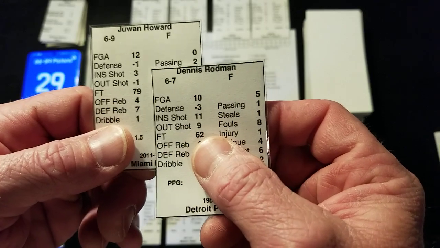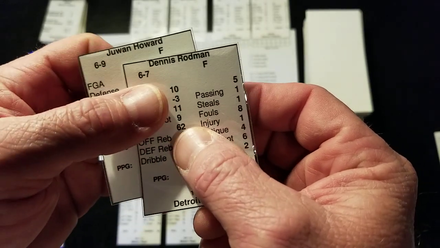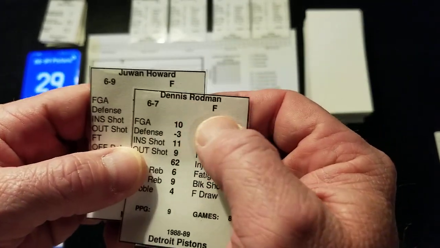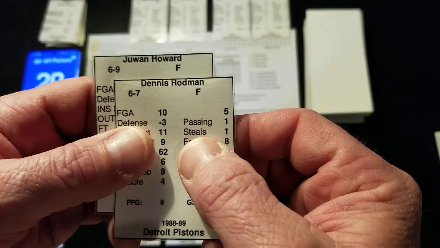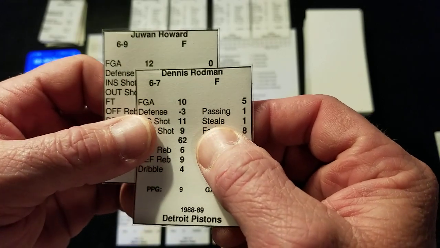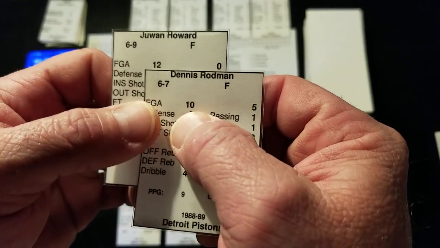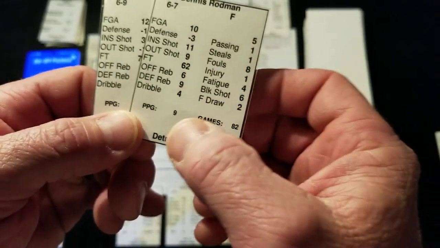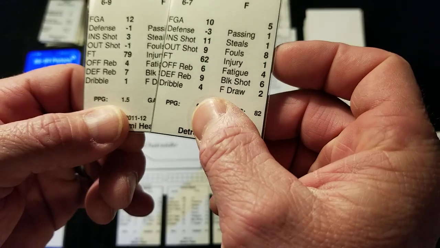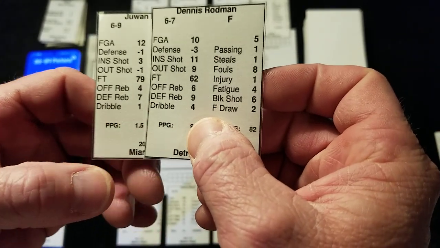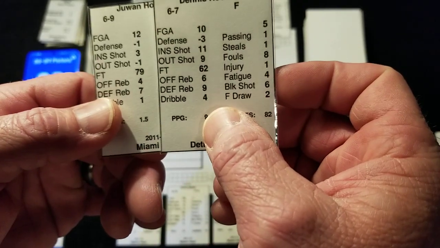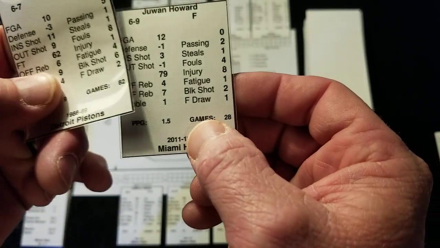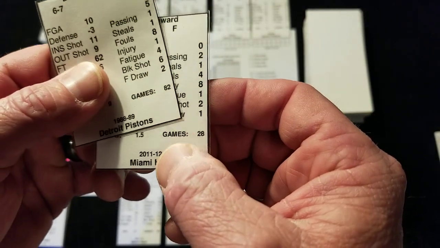So it gives you the player's height, and that does come into play if you're going for a tip. It also gives you the position of the player. This field goal number is attempts, and the higher they have, typically they're going to be closer to being a starter. It also has their points per game down here, to let you know how many points per game they scored, and then how many games they played. So apparently Juwan Howard was hurt a good portion of that season.